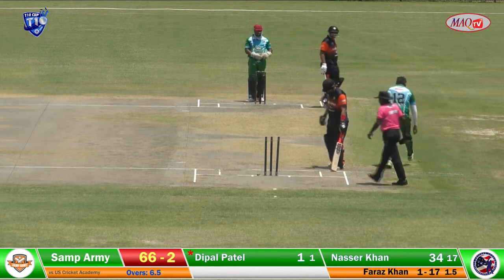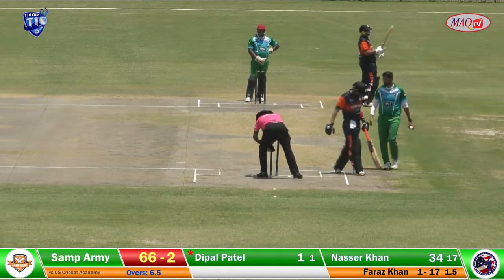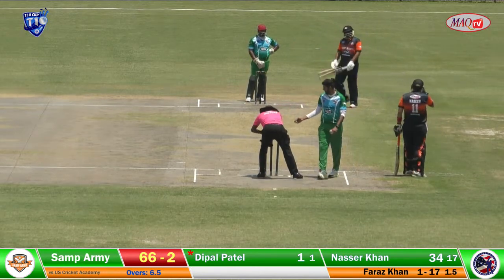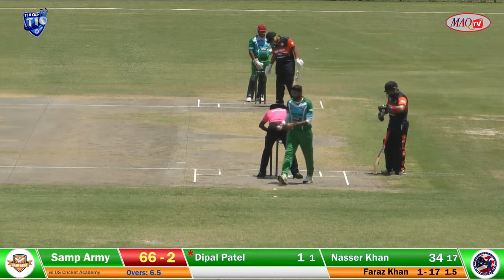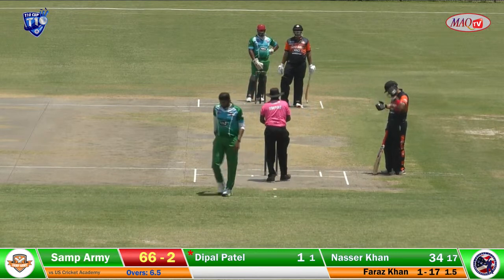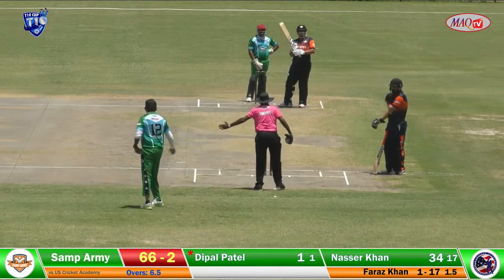I said, I made a mistake. Let's put it on as a mistake. I didn't cheat you, though. I'm looking at Faraz Khan's bowling action. To me, is that 15 degrees? I think it's more than 15.